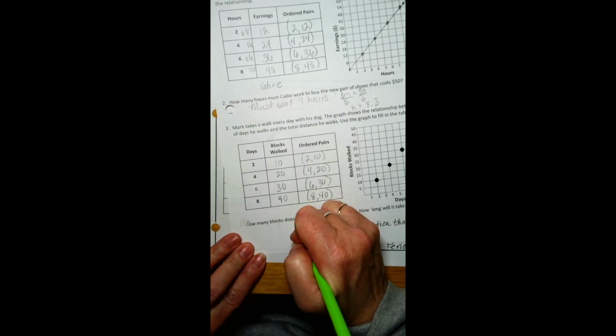Okay, then it says, how many blocks does Mark walk per day? Ooh, look at that typo. Underline that 3 times. That should be capitalized. Okay, how many blocks does he walk per day?